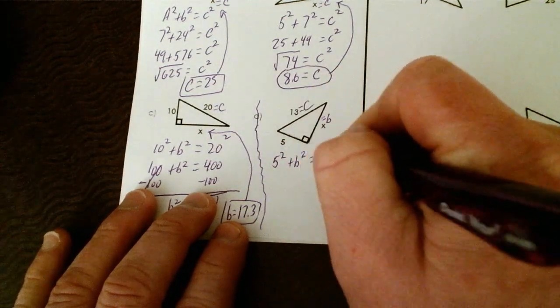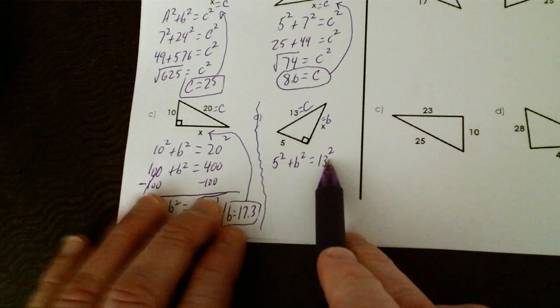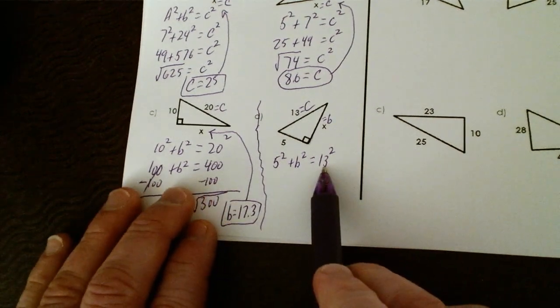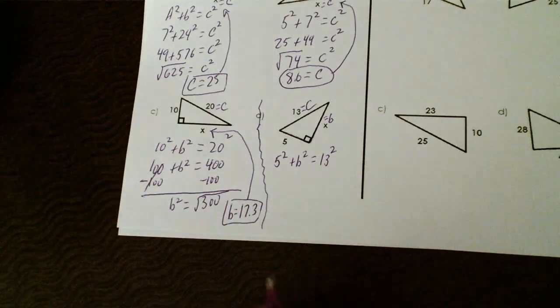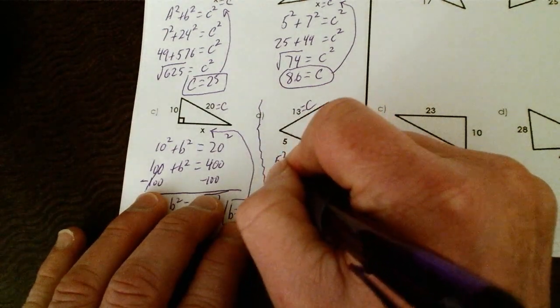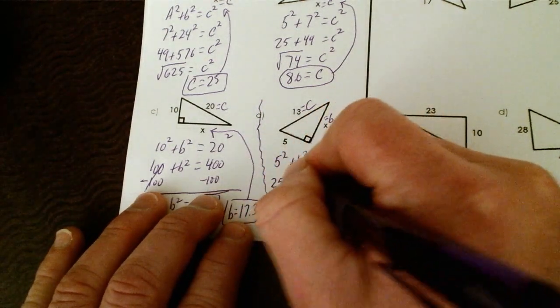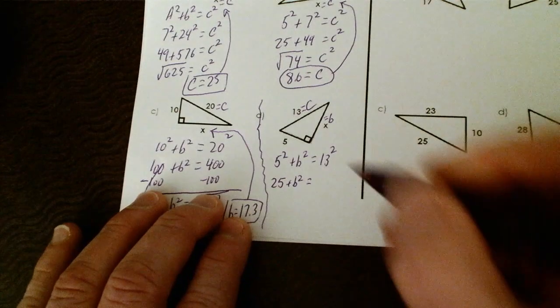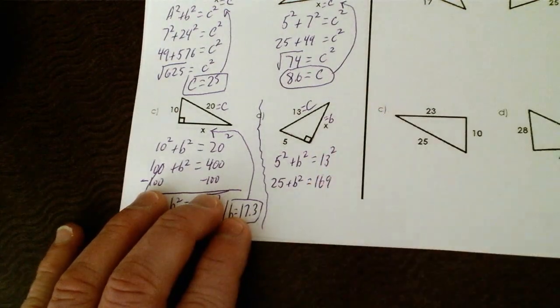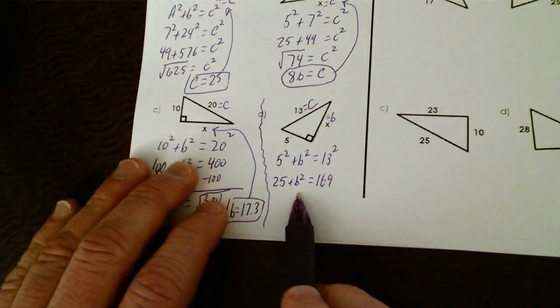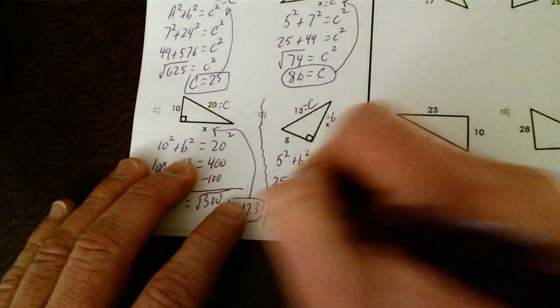Now don't forget, on C you have to square it. Sometimes I see students just put a 13 and forget to square it. So let's run through our exponents. And 13 times 13 is 169. Again, you have to get B by itself, so we're going to subtract 25.